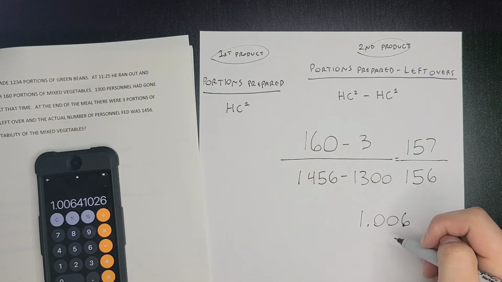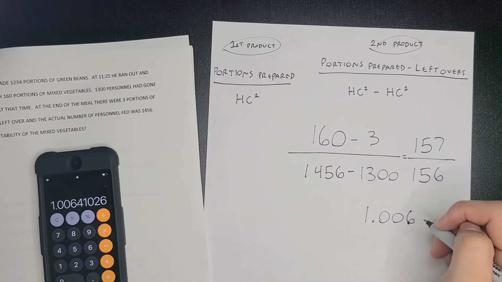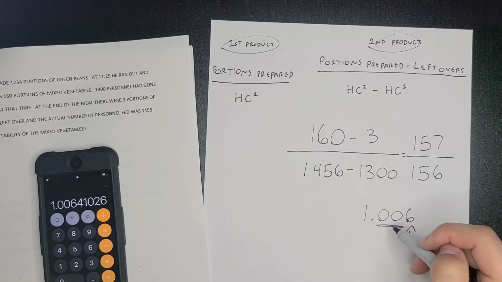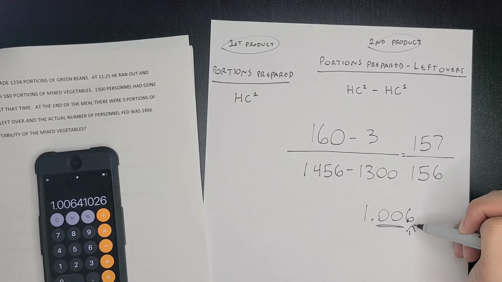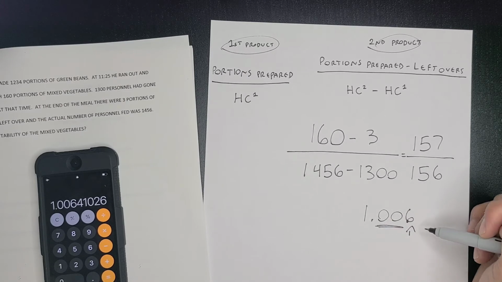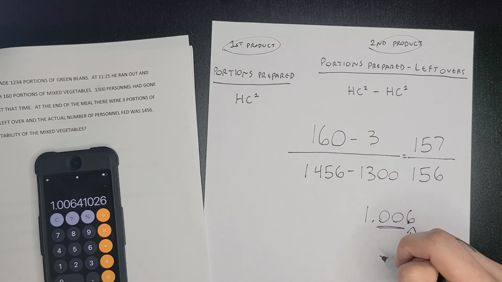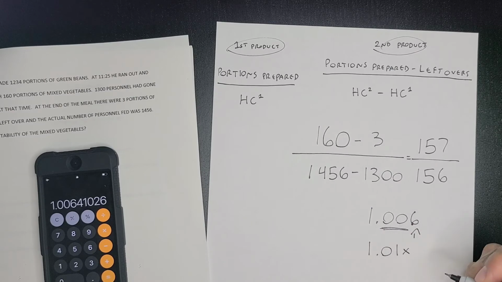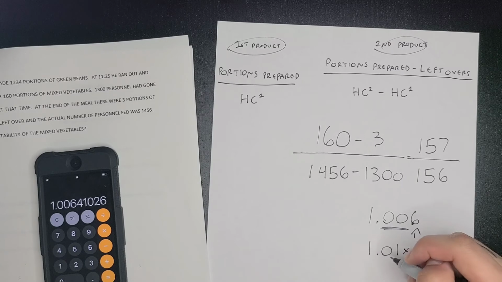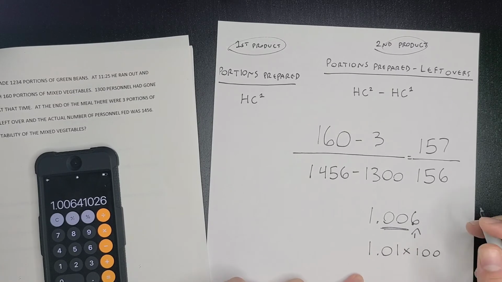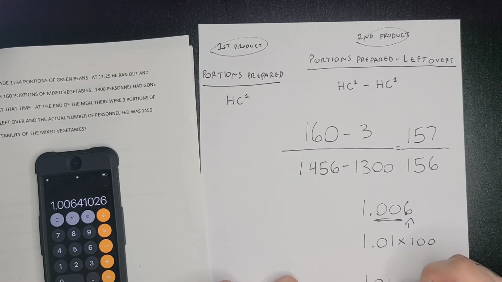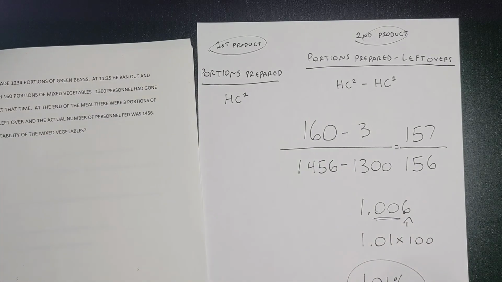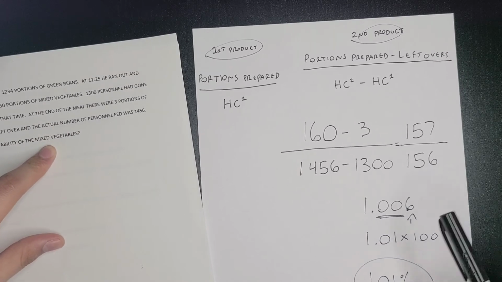So again, we're only going to use it to the hundredths place, which is these two numbers. So if this third number is 4 or below, these two numbers stay the same. But if it's 5 or above, then you round up. So in this case, of course, it's above 5, so we round up to 0.01. So it's 1.01. So again, acceptability is always going to be a percentage. So you have to multiply this by 100. And that's going to equal 101%.